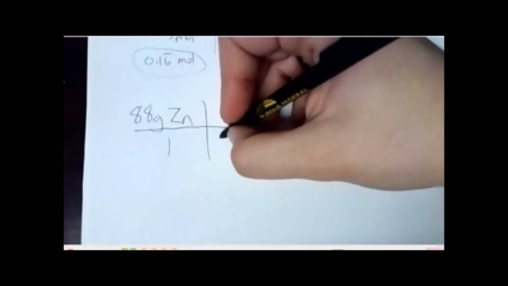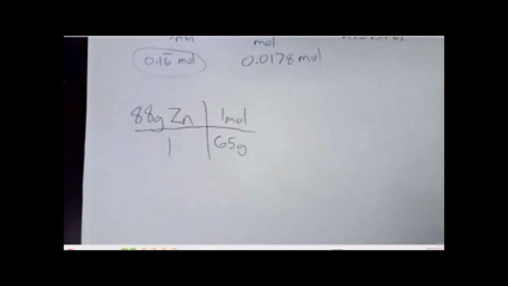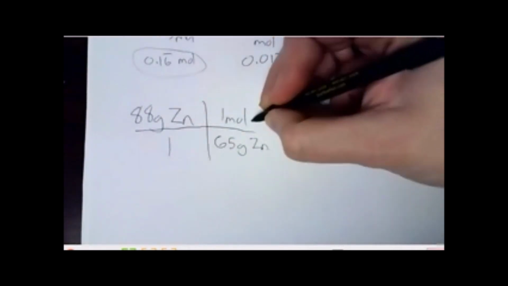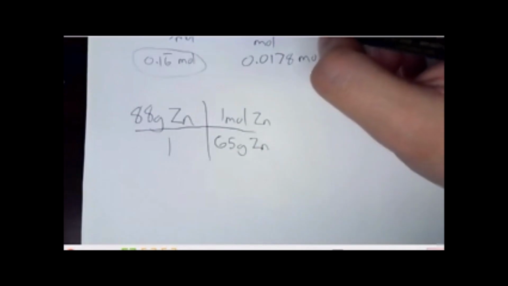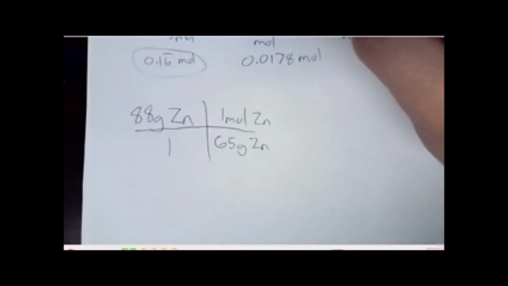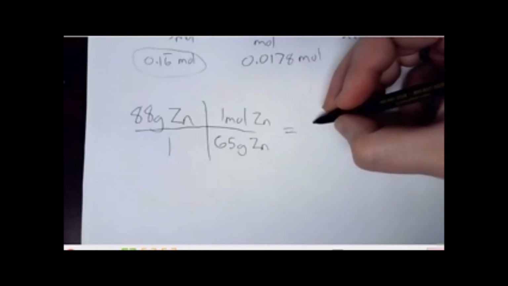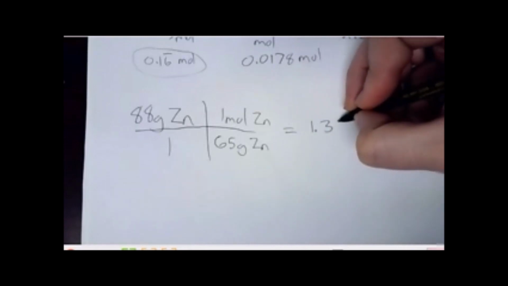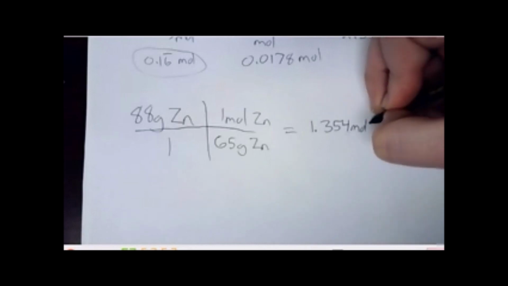So zinc, molar mass, 65 grams per 1 mole. Close enough. We'll take it. 65 grams of zinc per 1 mole of zinc. 88 divided by 65 gives us 1.354 moles of zinc.